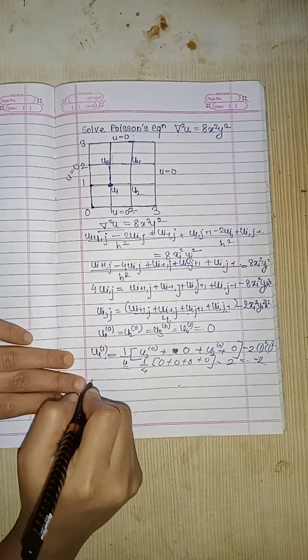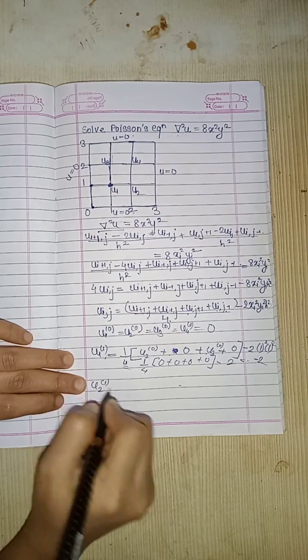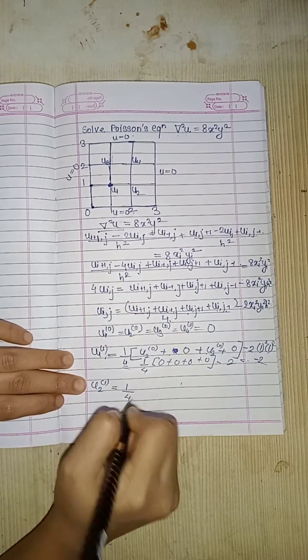Then the first approximation for u2, which is equal to again the same, 1 upon 4.